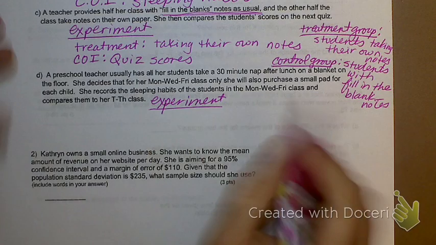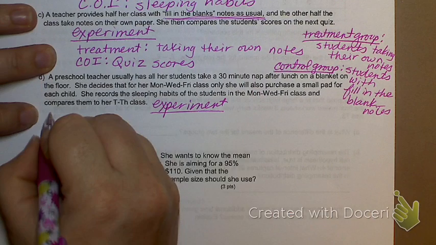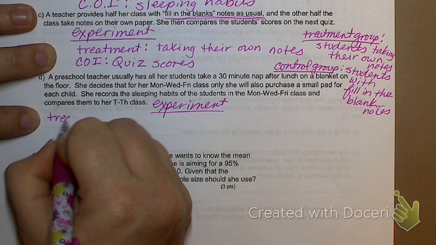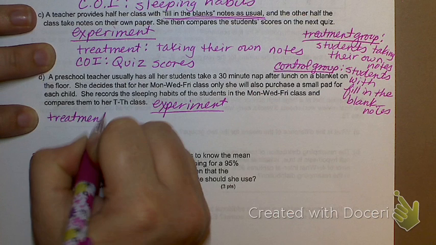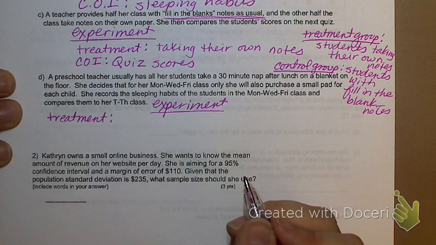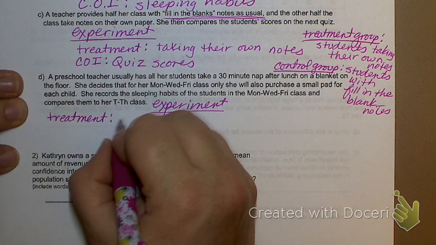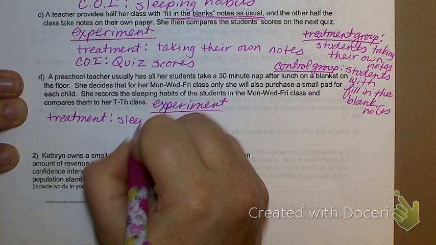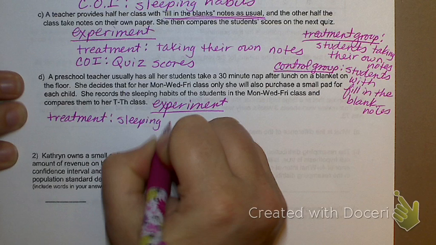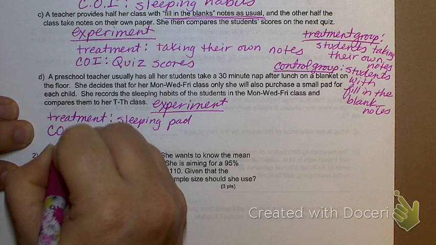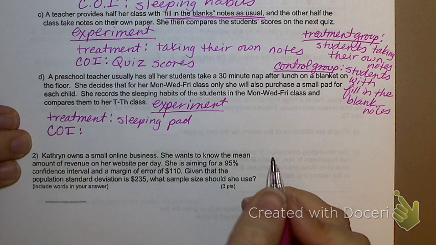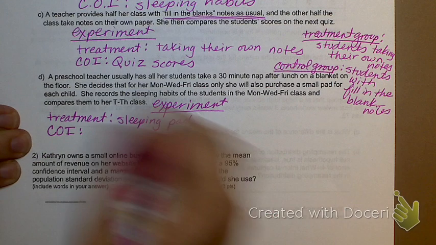Experiment. So I've got to put all this other stuff in here. So, what is the treatment? What treatment is being given that's out of the norm? Sleeping pad, right? What's the characteristic of interest? Sleeping habits.